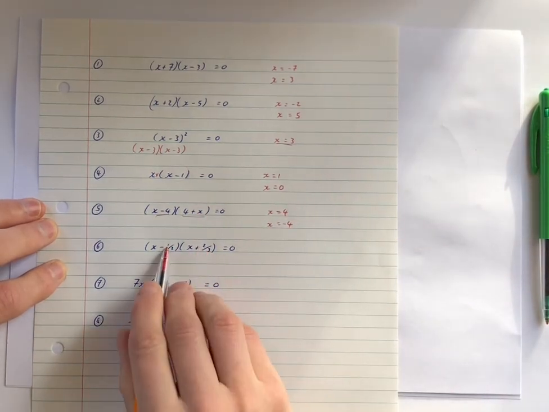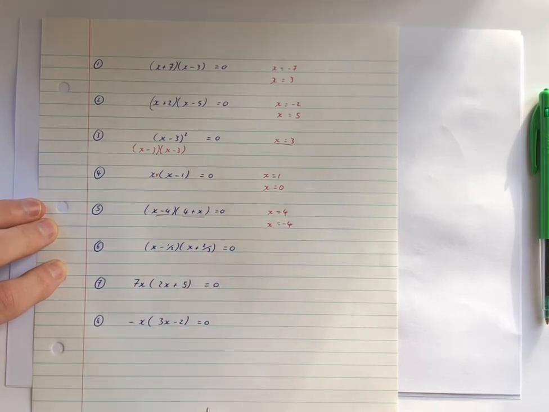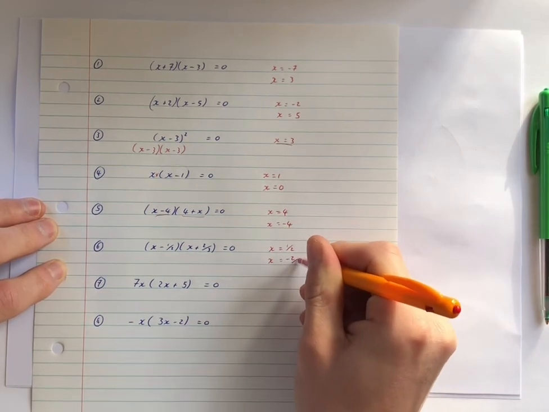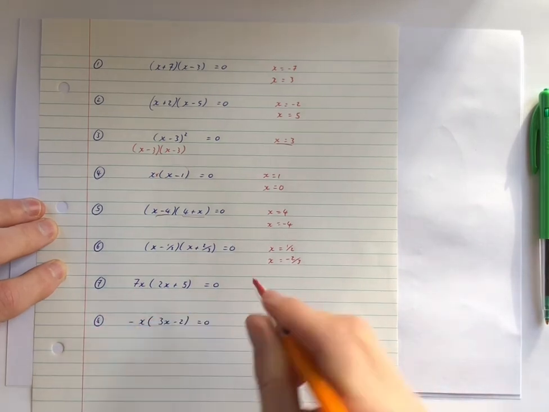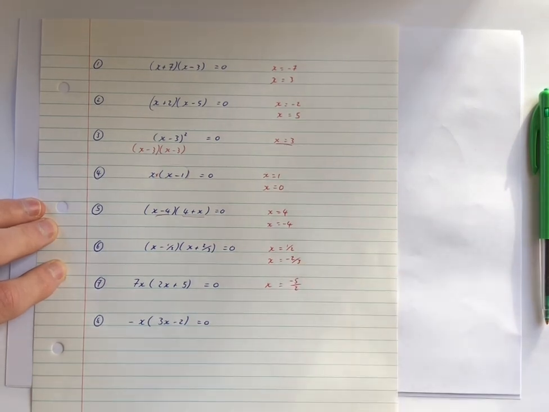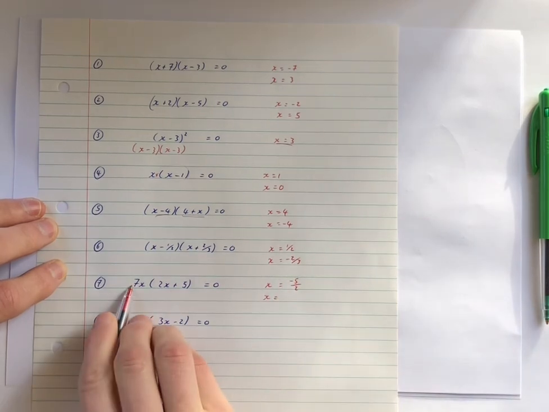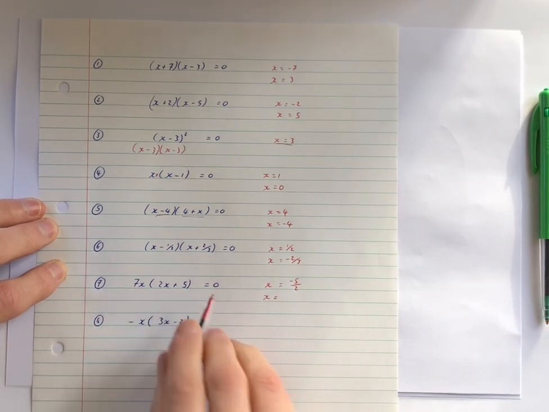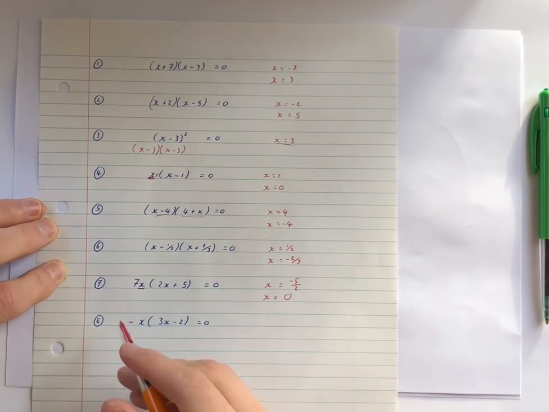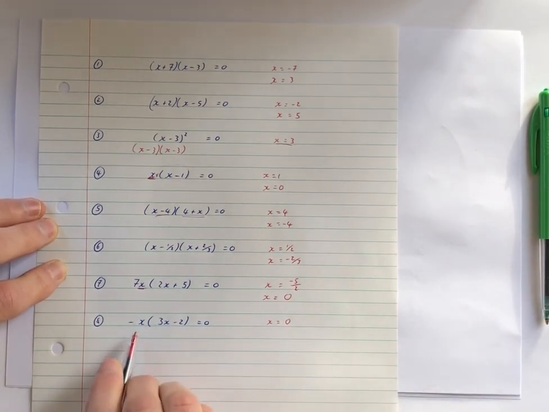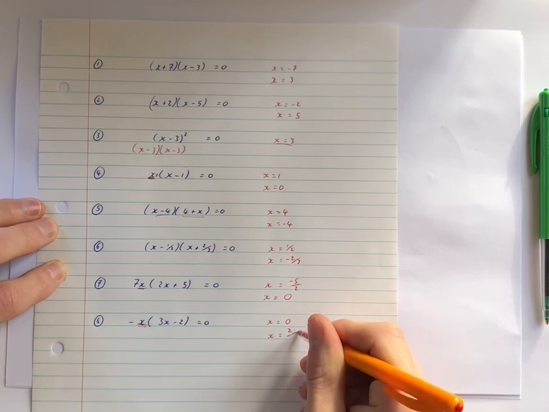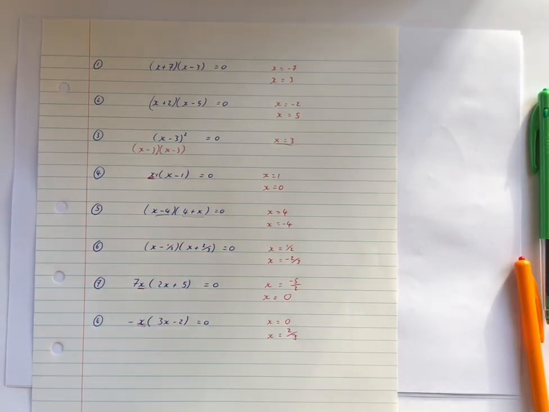Question 6, well, that's fractions, a half and a negative a half and positive 2/3 in those brackets. Just opposite signs will work. So x is a half, and x is negative 2/3. Question 7, one solution is obviously negative 5 over 2. And even though there's a 7 on there, 7 times 0 times anything is still going to be 0. So x is 0. That's just like question 4. And just like question 8, x equals 0 is obviously going to be a solution, and x equals positive 2 over 3 is also a solution. Let me know how you get on.